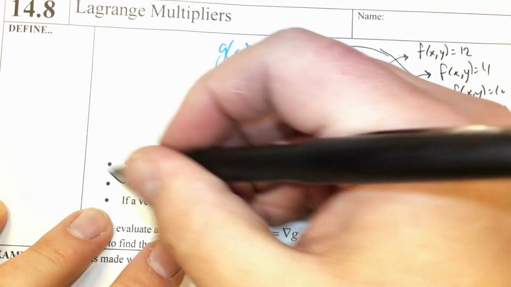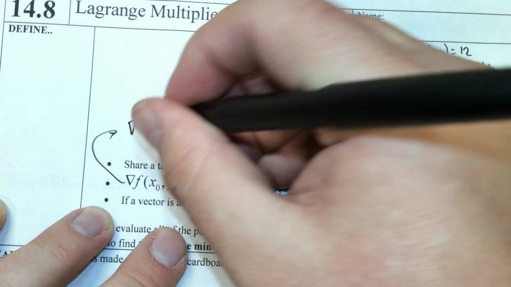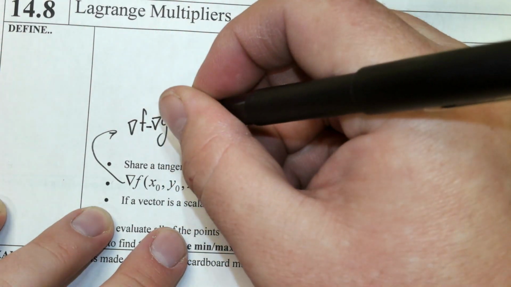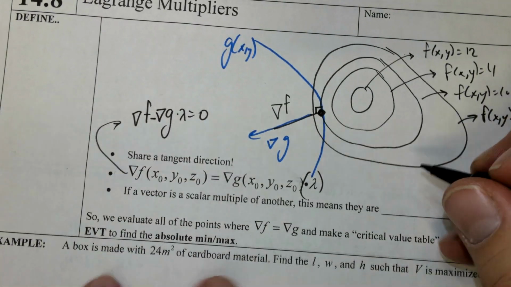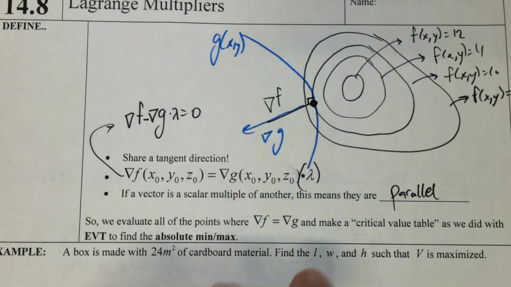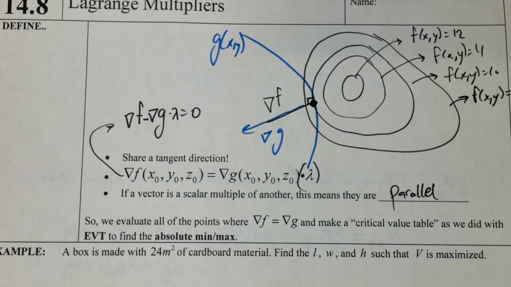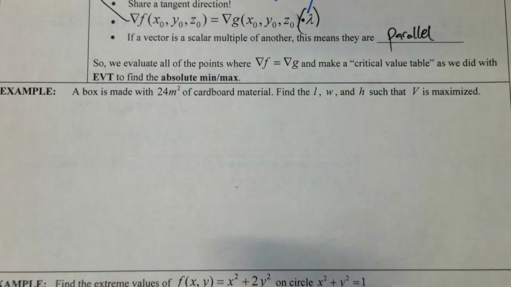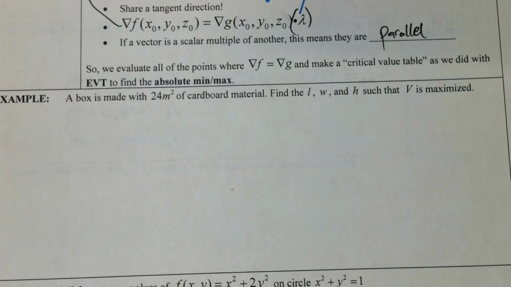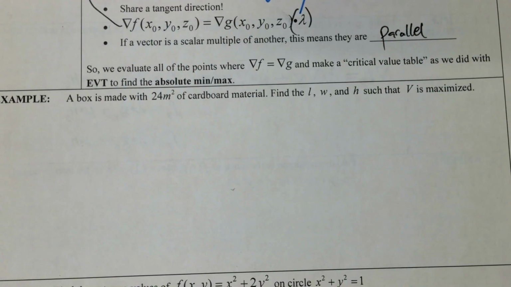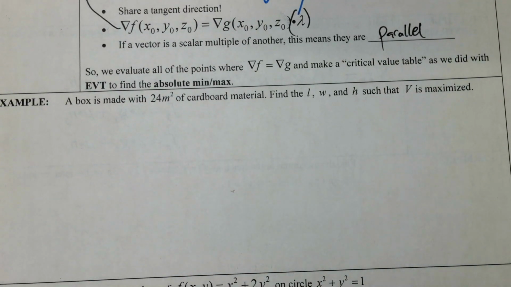And so you could manipulate this equation, even something like this, minus. It is possible, but really, we have two parallel gradients at this moment, and I can leverage one gradient against the other gradient and come out with some great stuff. Let's do some examples. We are going to use this to do some critical value tables, some EVT, some absolute mins and absolute maxes, where I can have a function and find its maximum given a specific constraint in a specific area. Let's do it.